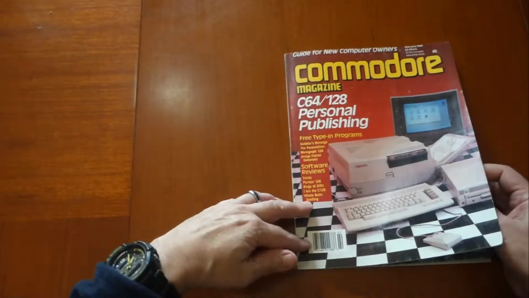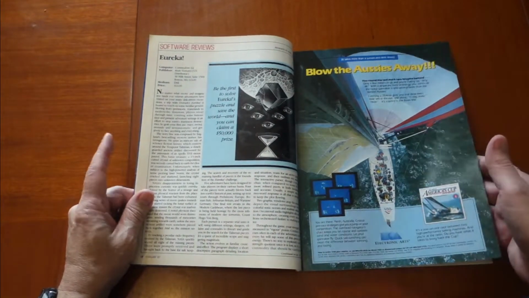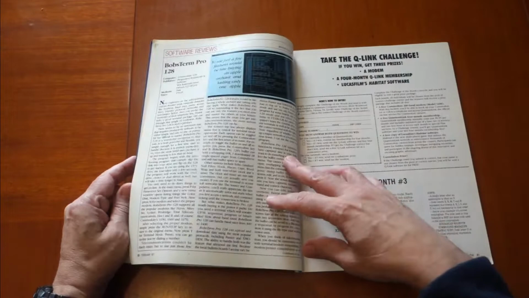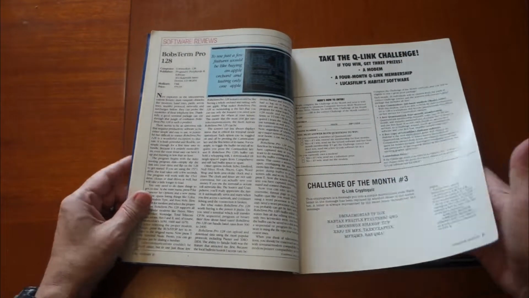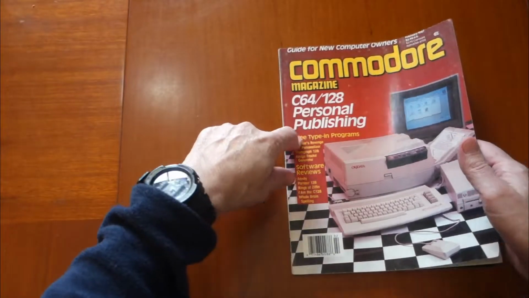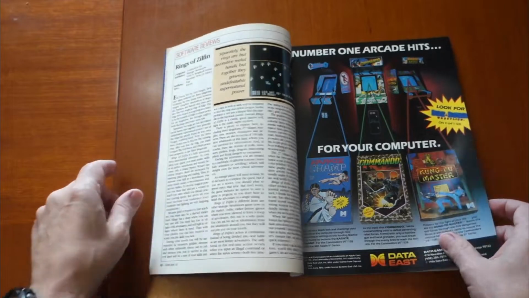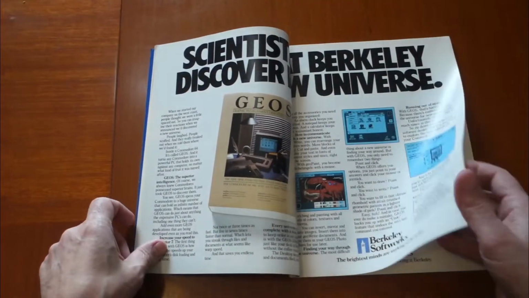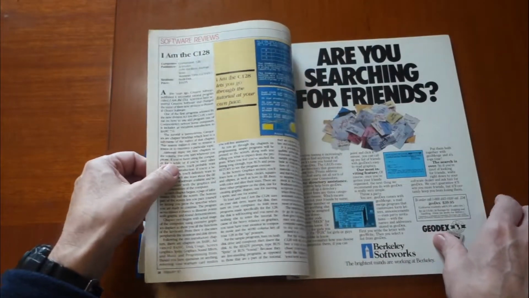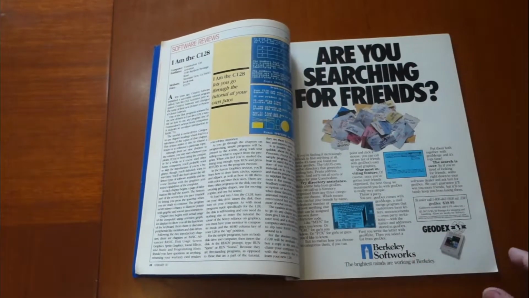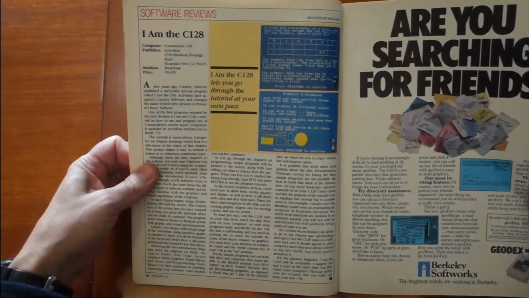So as a part of this Commodore magazine, it has a lot of reviews of different software packages, and Bob's Term Pro 128, so we're talking Commodore 64 and 128. And there's a nice program in here that really showcases what the Commodore 128 can do, and it's called I Am the C128.